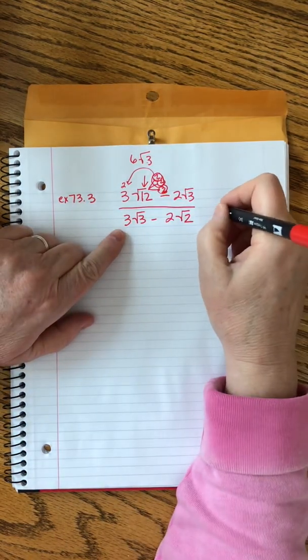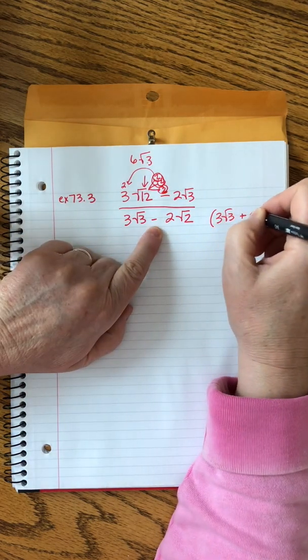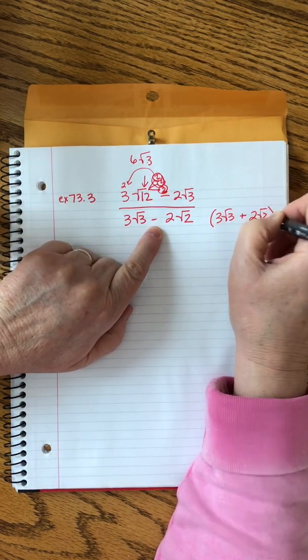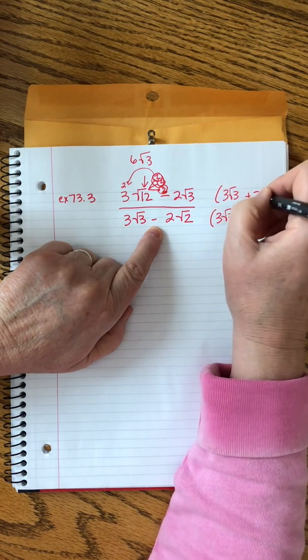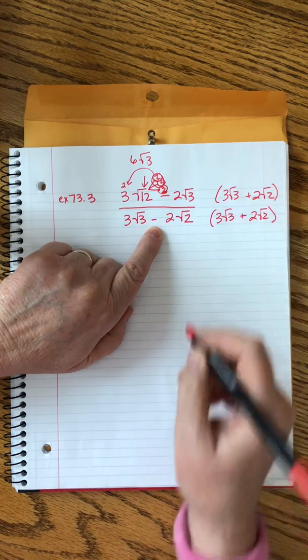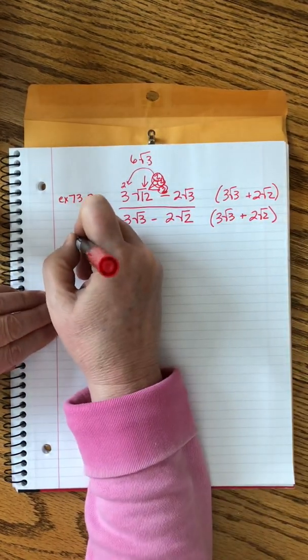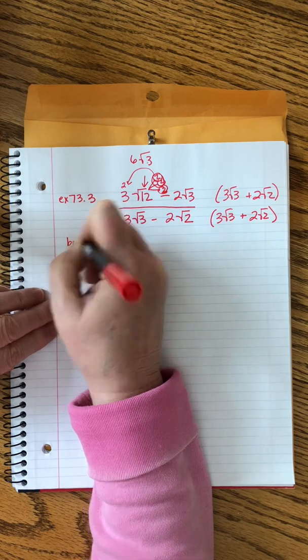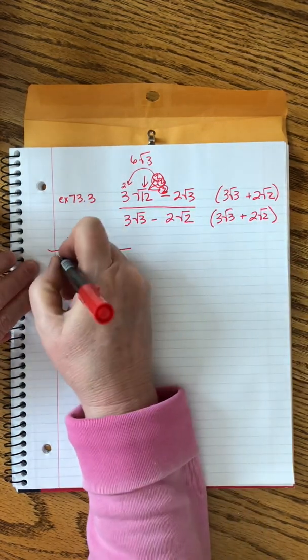All right, but now let's do the conjugate. 3 square root of 3 plus 2 square root of 2. So that's what we have to multiply top and bottom with. Okay, let's do the bottom first. As always, I do that just to double check to make sure I'm using my conjugate properly, because this should clean up real nice.